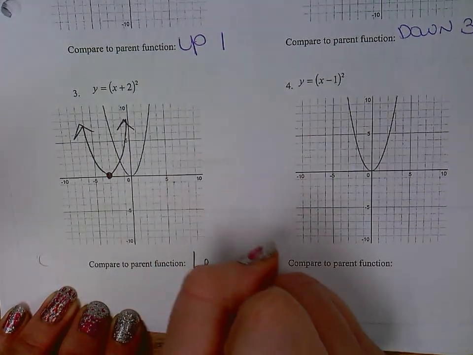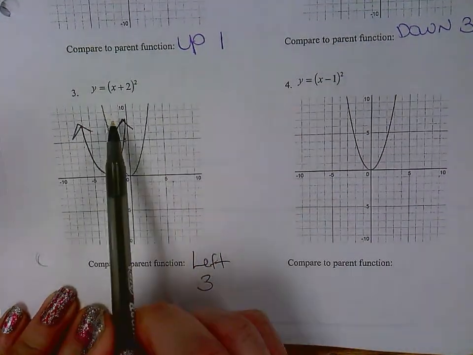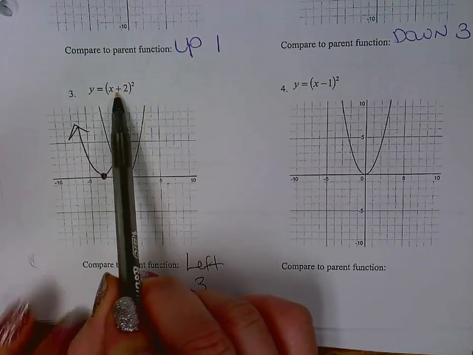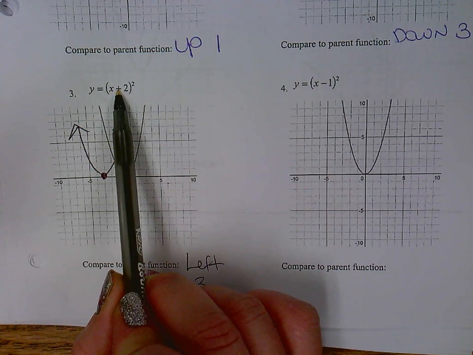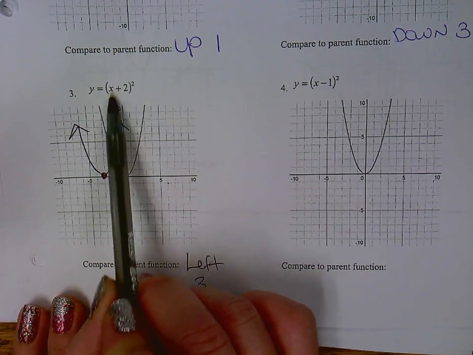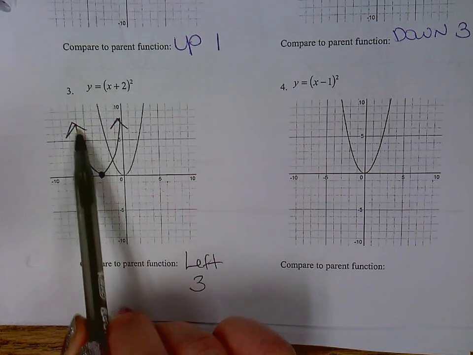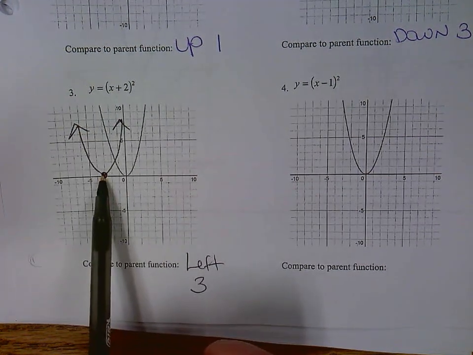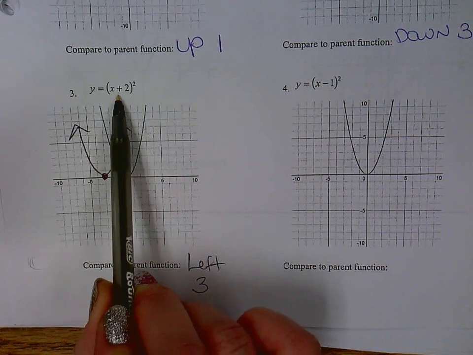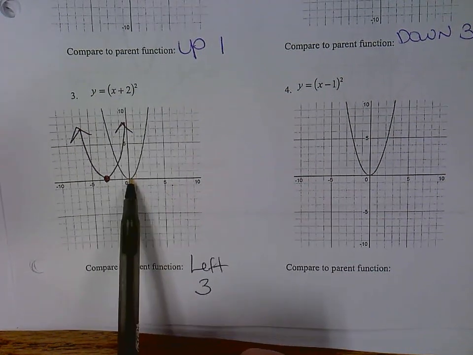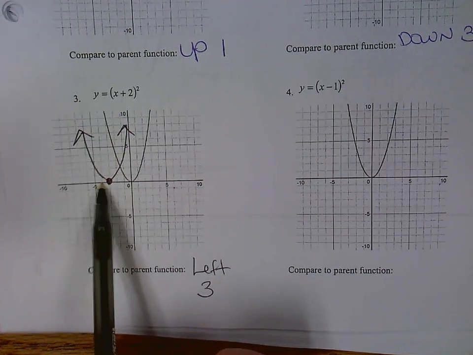This one moved left 3. Let's think about why that is. When I plug in what value for x, do I get 0 for y? What does x have to be to get 0? See how it's -2? When I plug in -2, do you see how I get 0? That's why -2, 0 has moved to the left. And that's the vertex of the graph.